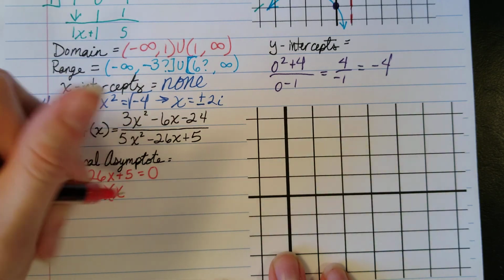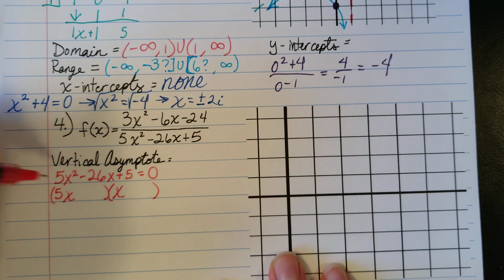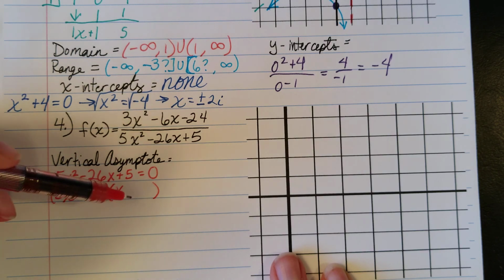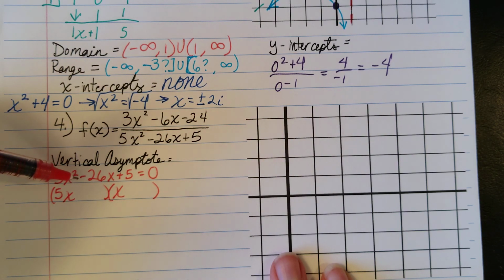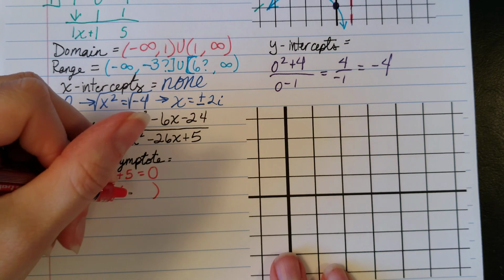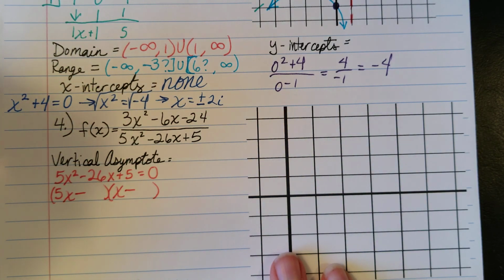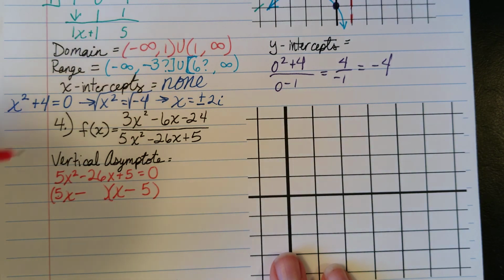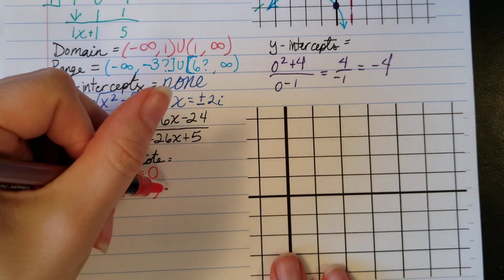We know we've got to have 5x and x to get that 5x squared. And then we also have to have a 5 and a 1 to get this. Now, this is positive, which means these two signs have to be the same. And then this is negative, which tells me they would have to be two negatives. Okay. And then I'm probably going to be looking for a 25 and 1. So 5 times 5 would give me the 25. And 1 times x would give me the 1. And that would give me the negative 26 there in the middle.